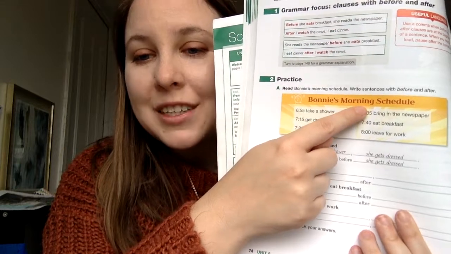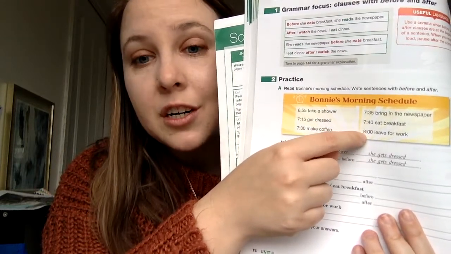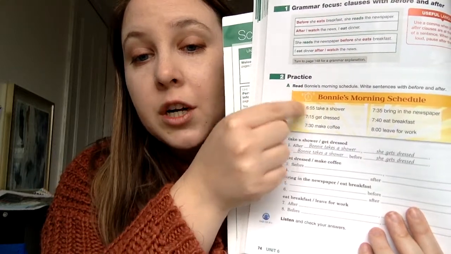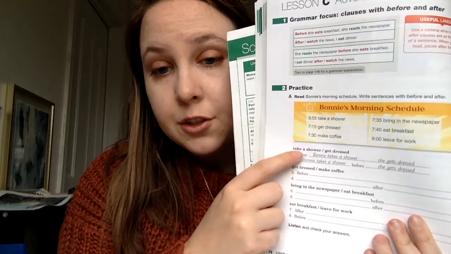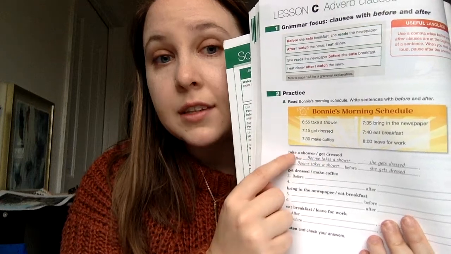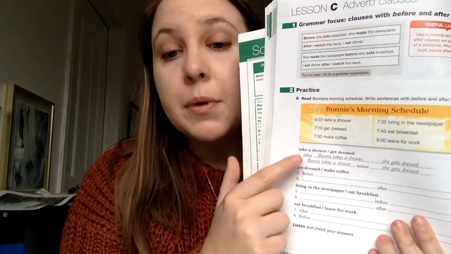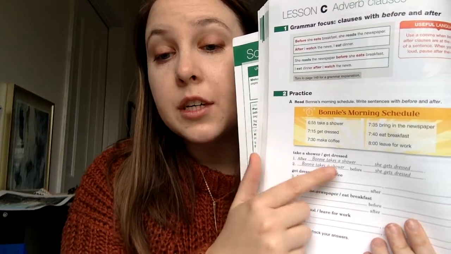Fourth, she brings in the newspaper. She eats breakfast, and then she leaves for work. So the order goes 1, 2, 3, 4, 5, 6. So you are going to be using these two events that they give you, and you'll be making a sentence using after and a sentence using before.